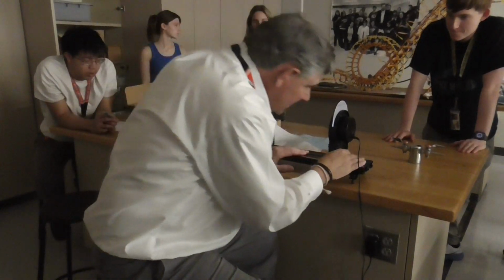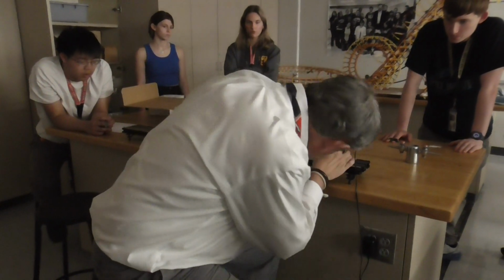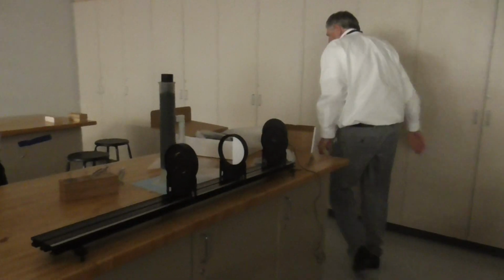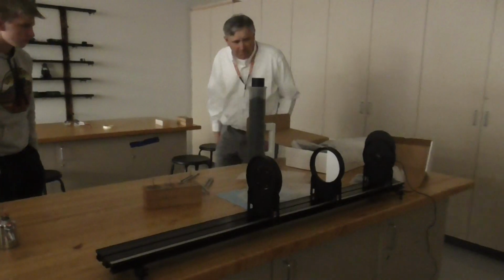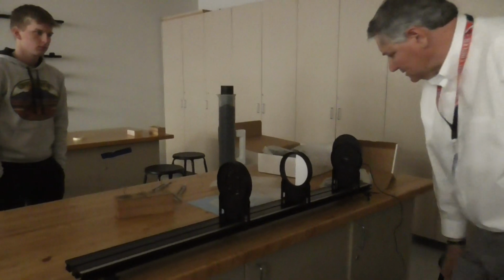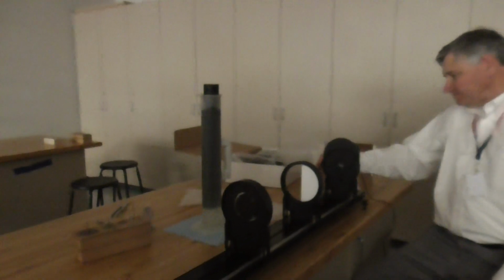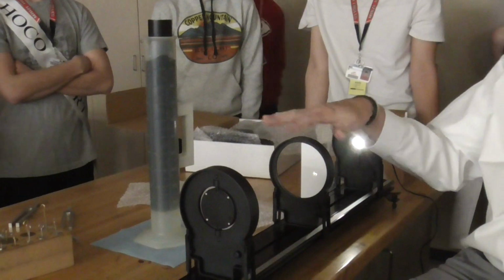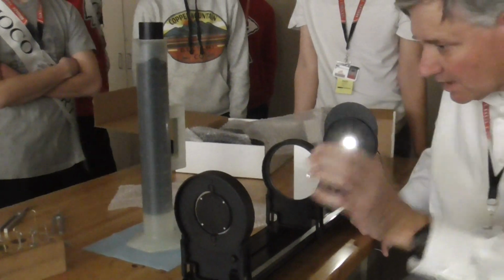Okay. Now, that's with a lens. Over here, similar type idea, but the bigger lens. Okay, so again, I've got a 4 that I'm projecting, and this is what's known as a split screen, okay?